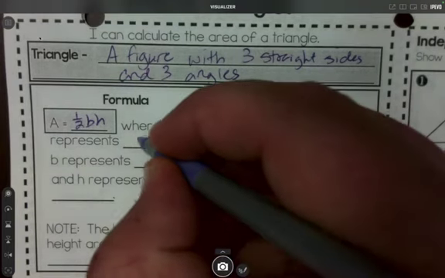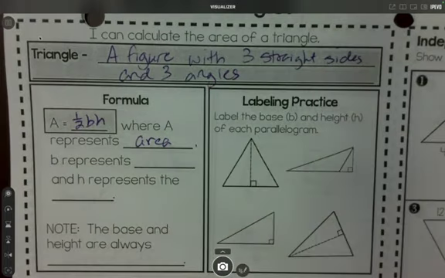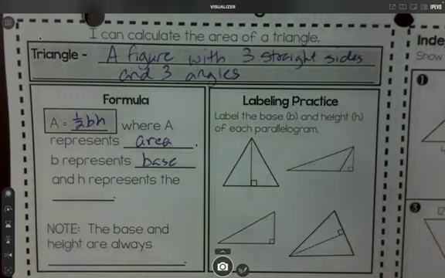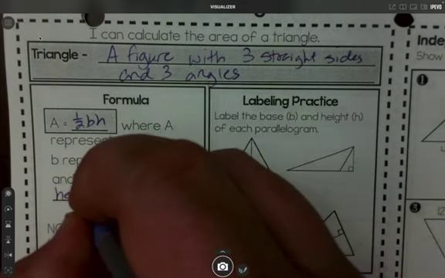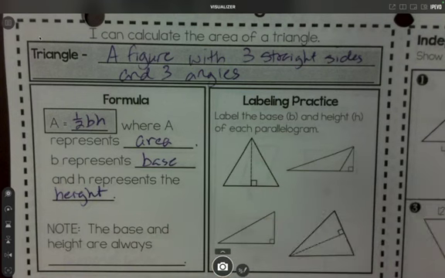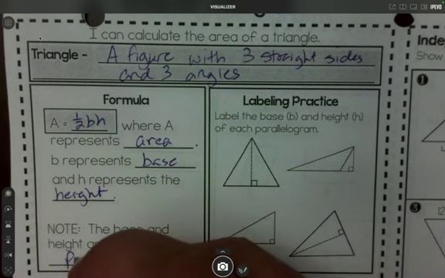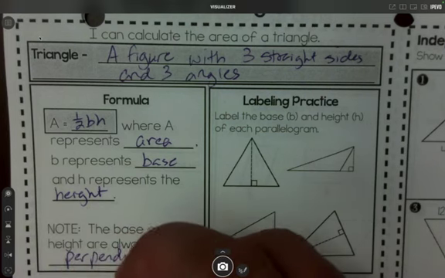And as you can guess, A represents the area, B represents the base, H represents the height, and just like it was with the parallelogram, the base and the height are always perpendicular.